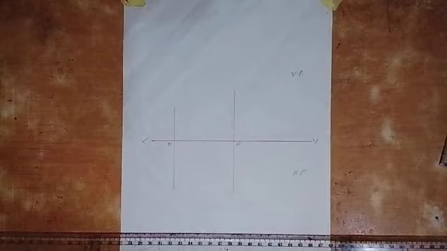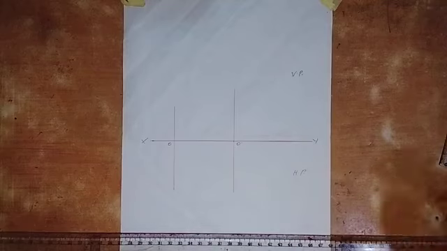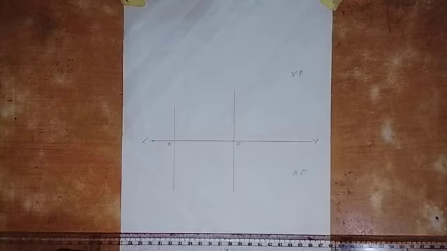All right, having done that, the next thing that we are going to do is to take the measurements of the end P of the line. We are told that the end P of the line is 15 millimeters above the horizontal plane.